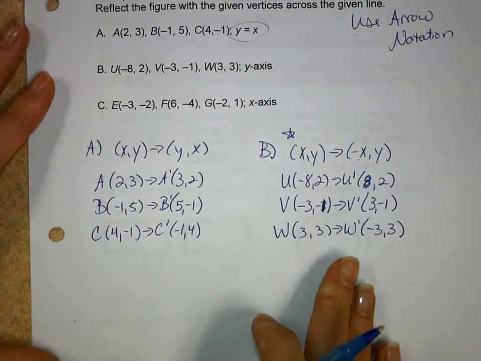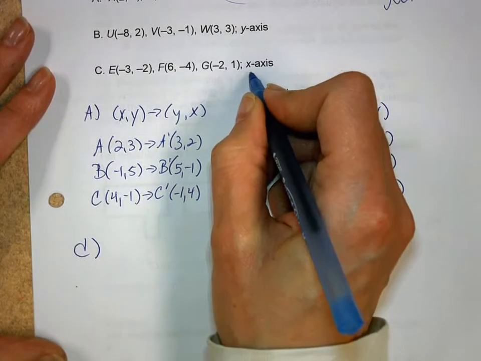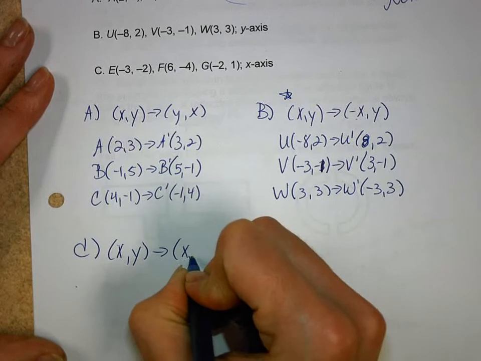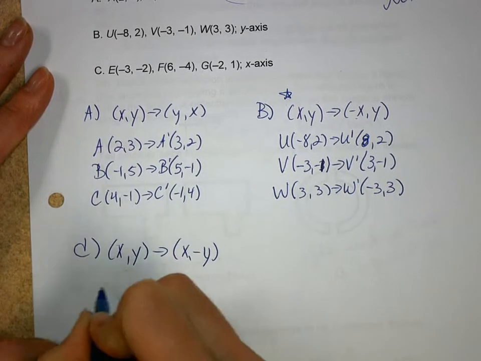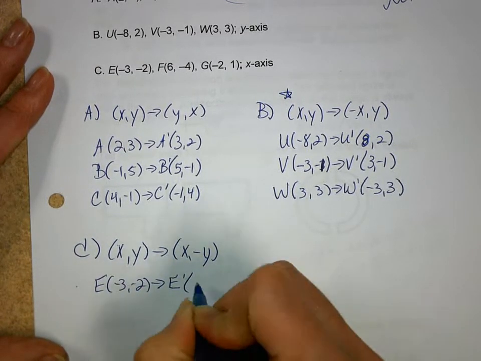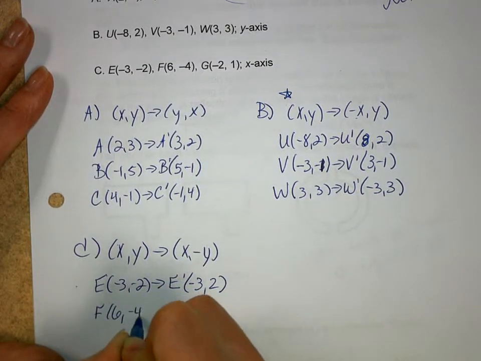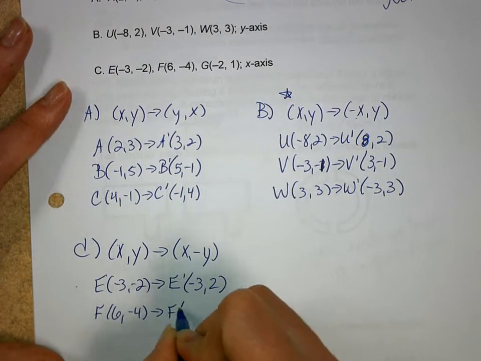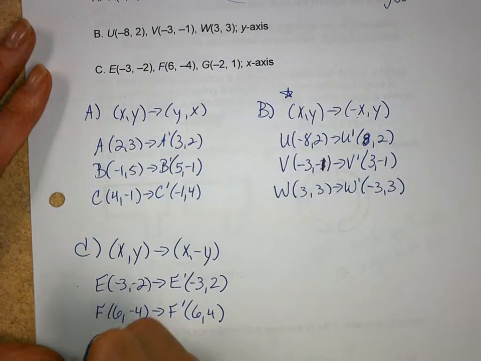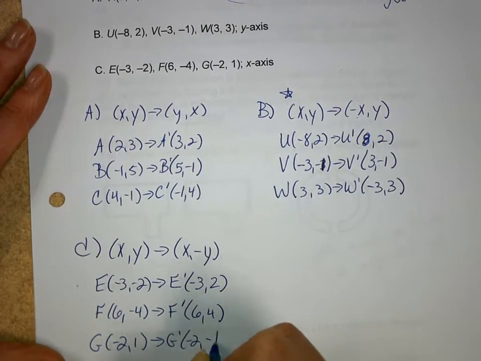Alright, let's get our last one done, which is going to be our C. And we know this time it's going to cross the x-axis. So my mapping, my arrow notation, is going (x, y) goes to (x, -y) as your other ordered pair. So E is at (-3, -2), which implies that E prime is going to be at (-3, 2). F is at (6, -4), and F prime is going to be at what? (6, 4). And then we have G, which is at (-2, 1), so G prime is going to be at (-2, -1).